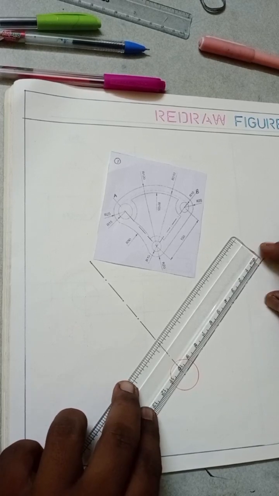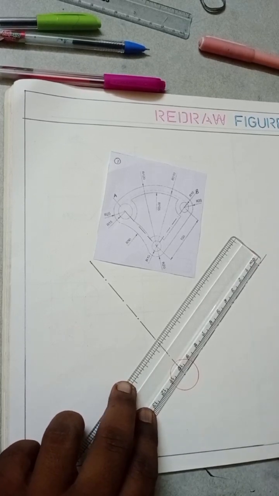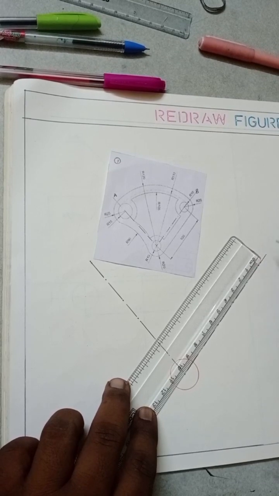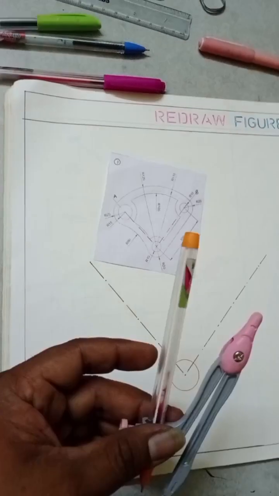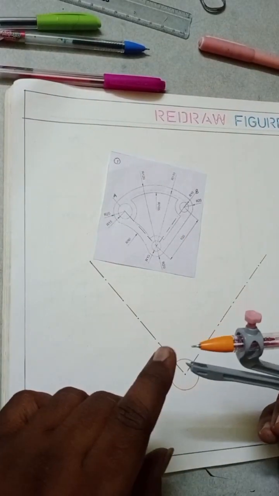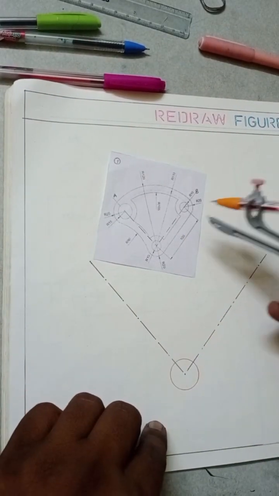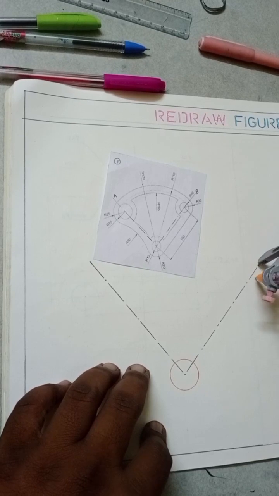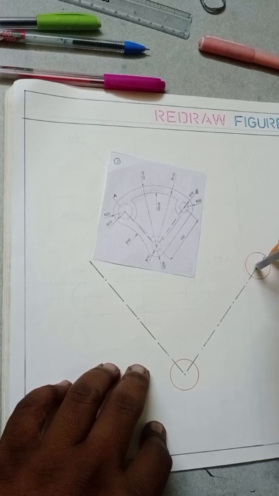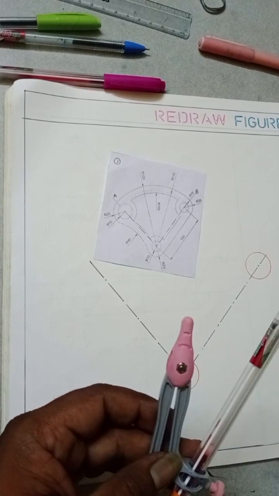After marking the point, I have taken the radius as 10 and I will draw another circle over here. Yes, I have drawn the circle.